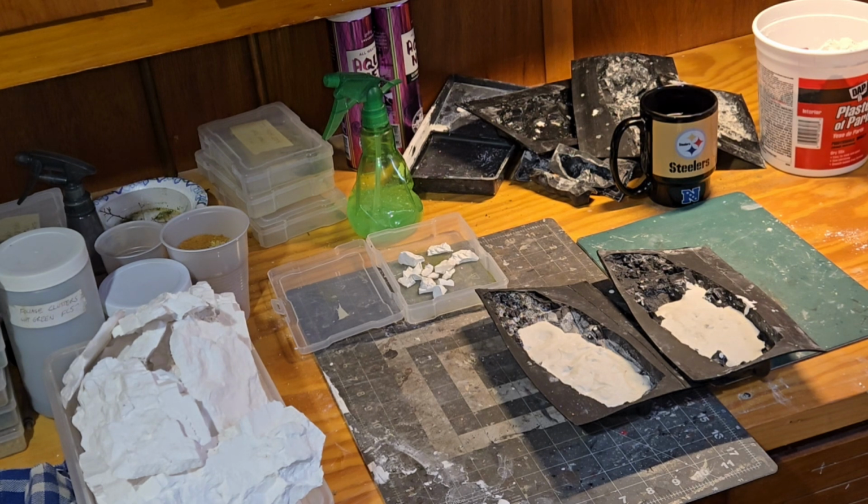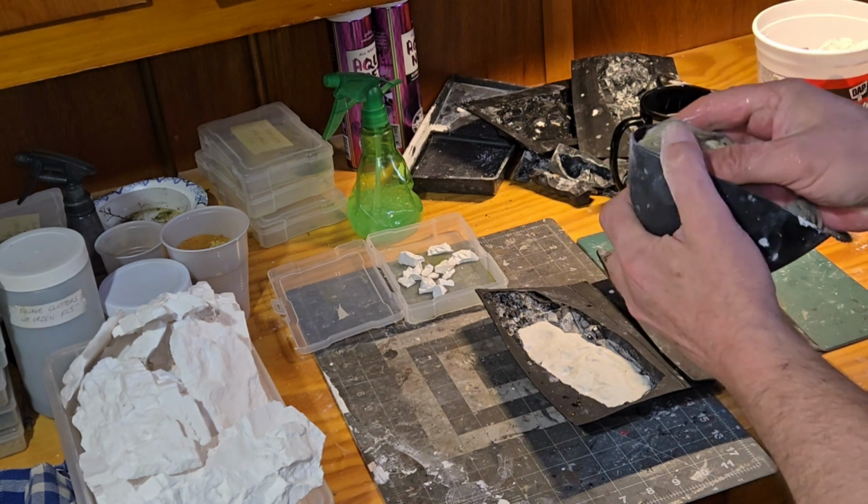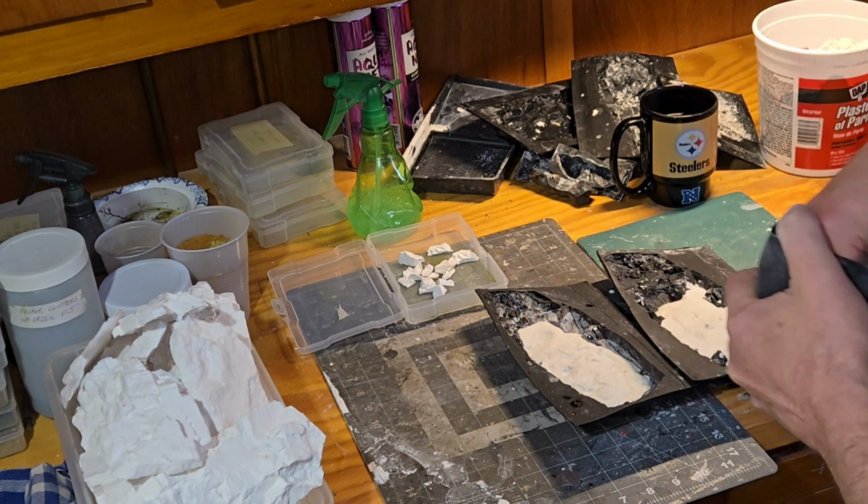All right. Now to do that, I can just take a wet rag. It's handy having this sink right here. And just wipe it out.